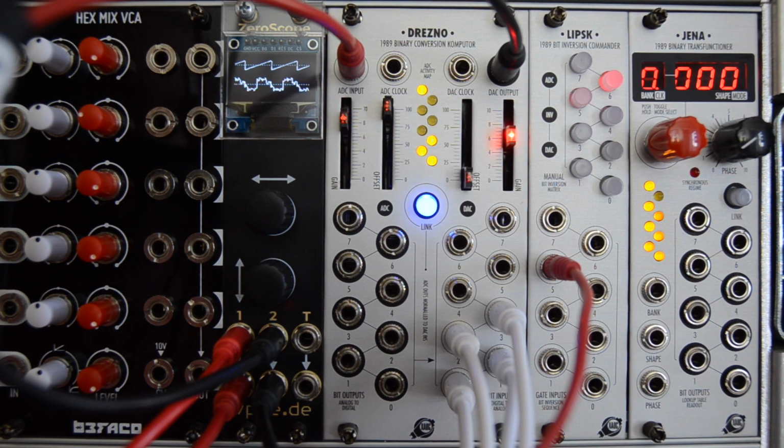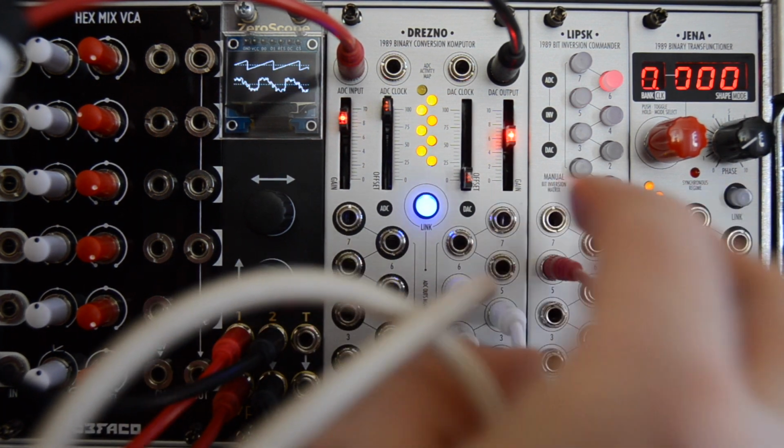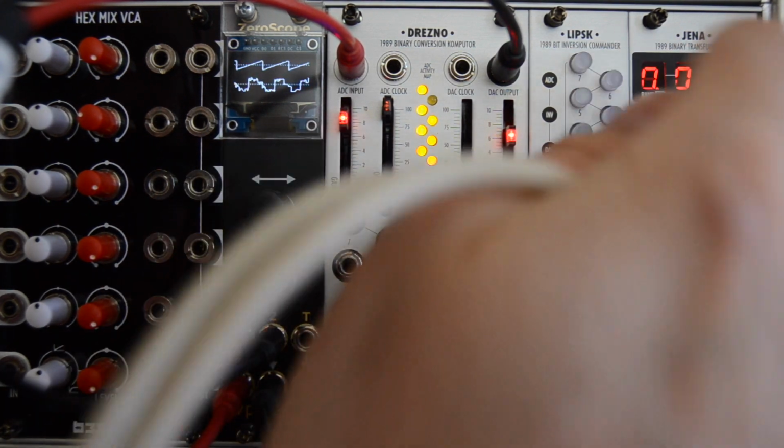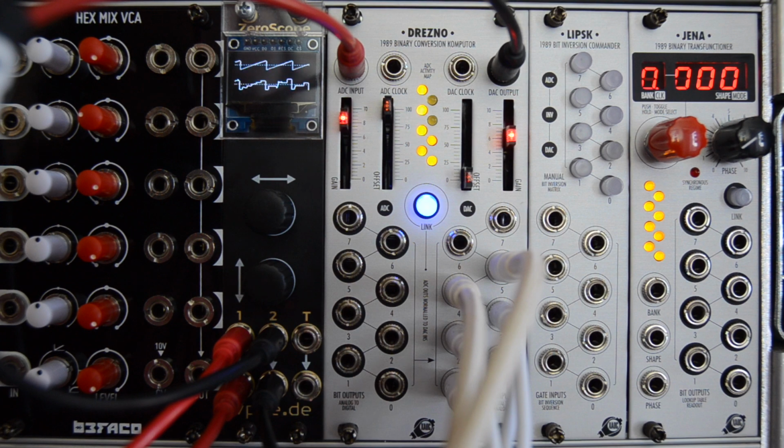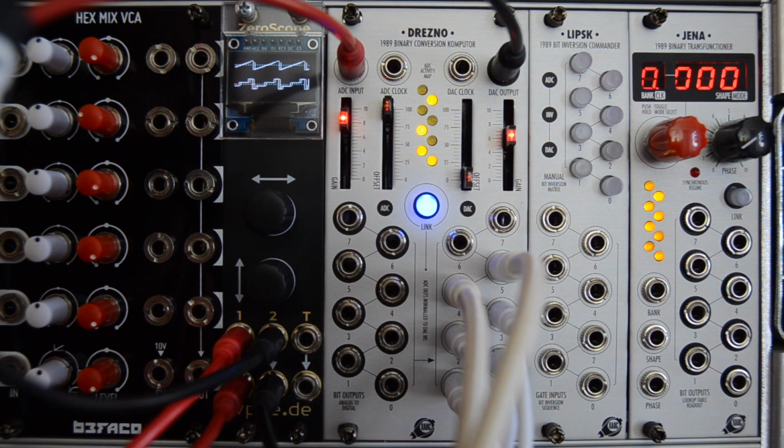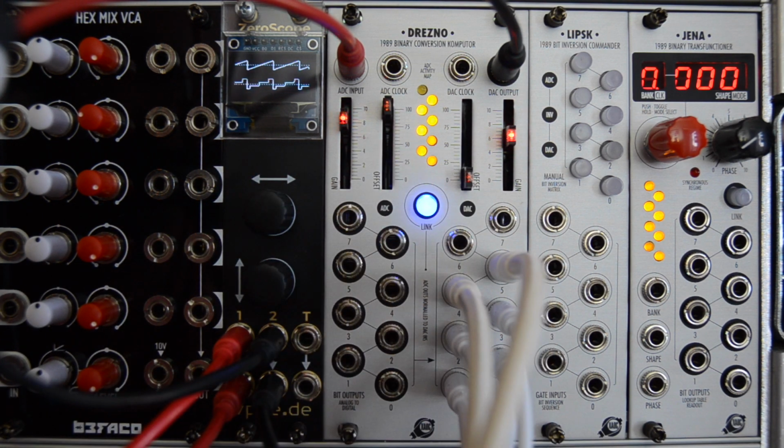Let me even reduce the bit depth to only 2 bits. Let's remove this for a moment and reset this one. And you can not only see how with 2 bits, which results in 4 different voltages at the output, gives us a stepped signal, you can hear it as well.